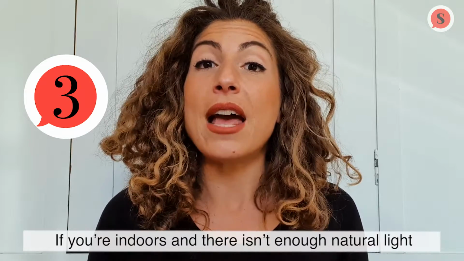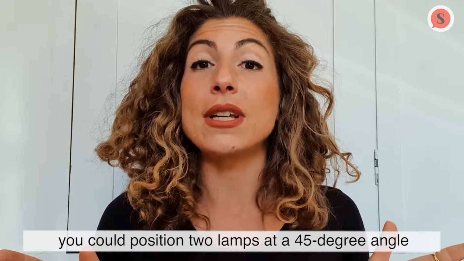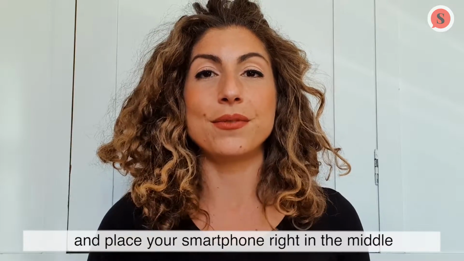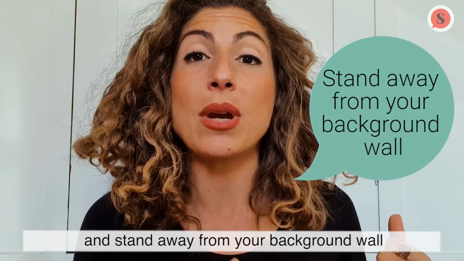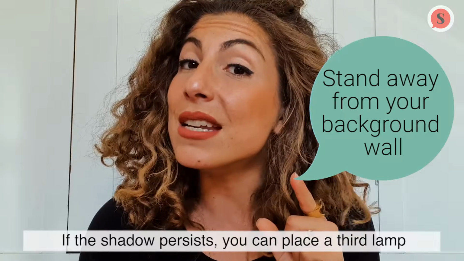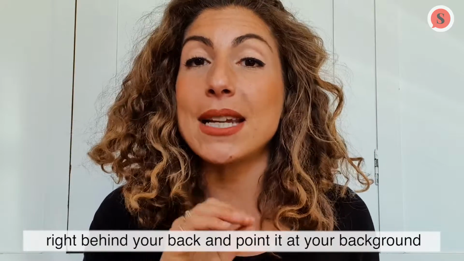If you're indoors and there isn't enough natural light, you could position 2 lamps at a 45-degree angle from the front of your face and place your smartphone right in the middle. Take a few steps forwards and stand away from your background wall to avoid creating a shadow behind you. If the shadow persists, you can place a 3rd lamp right behind your back and point it at your background.